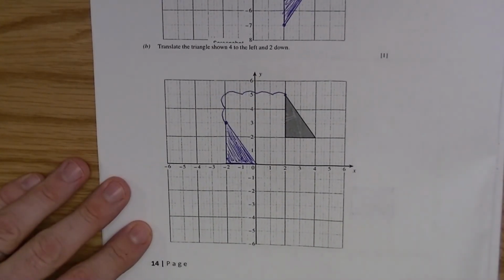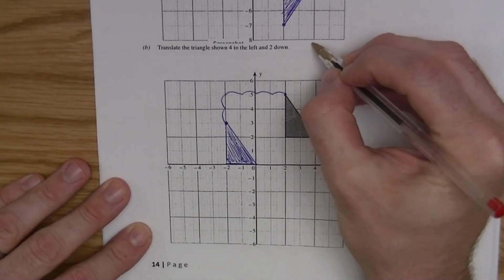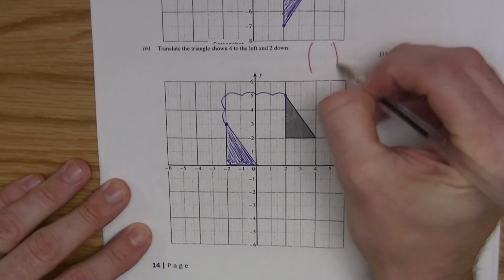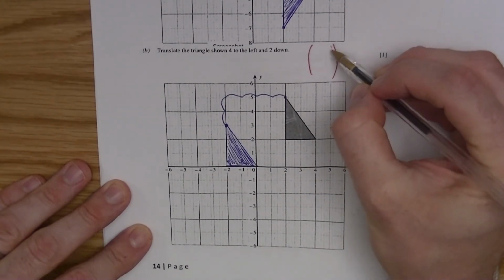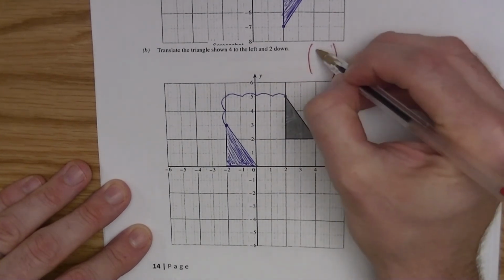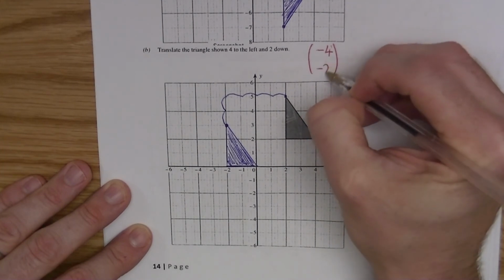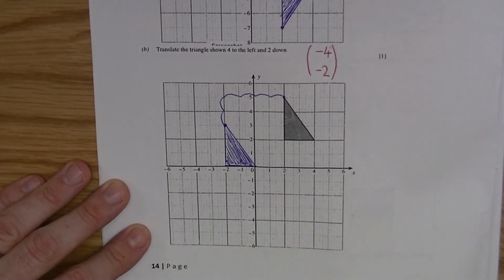What about a translation? Translation 4 to the left and 2 down. Now, another way of writing this is to give you the translation vector like that, where the top number tells you left or right and the bottom number tells you up or down. So 4 to the left would have been a -4, and 2 down would have been a -2.